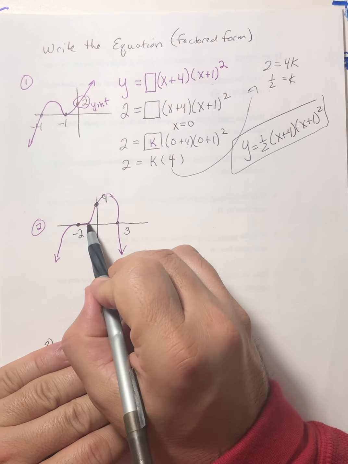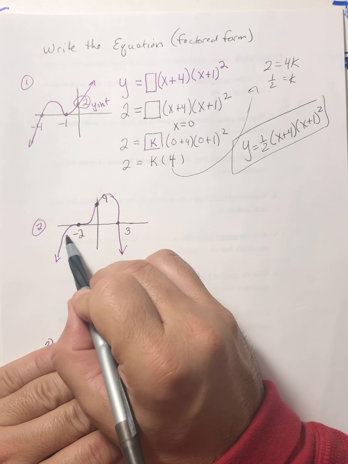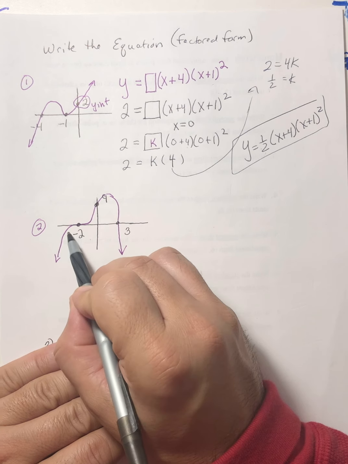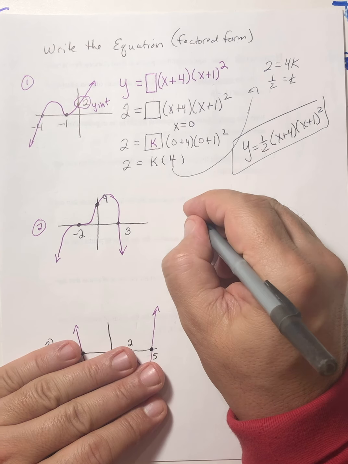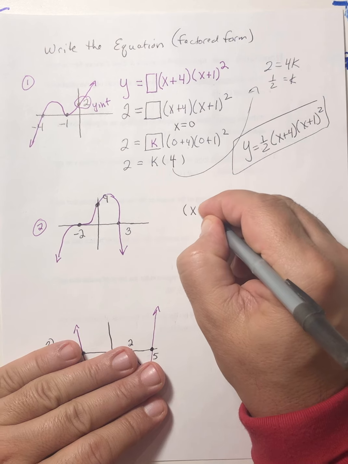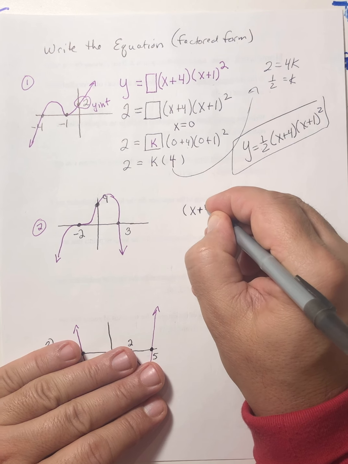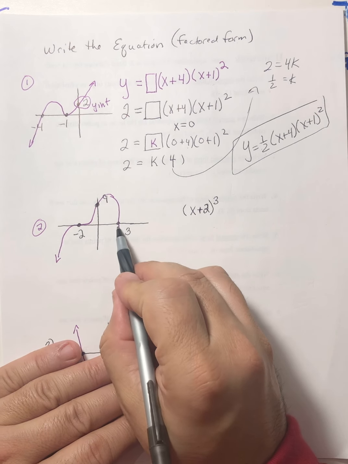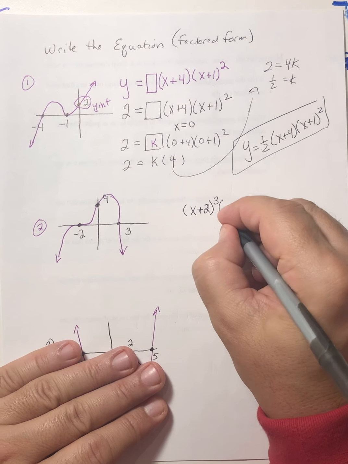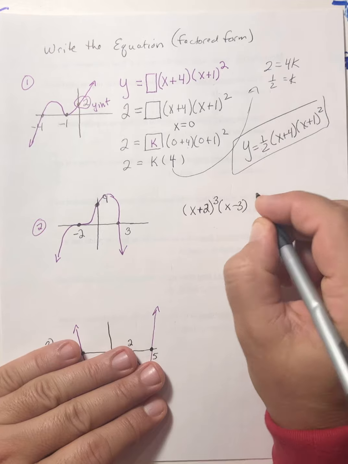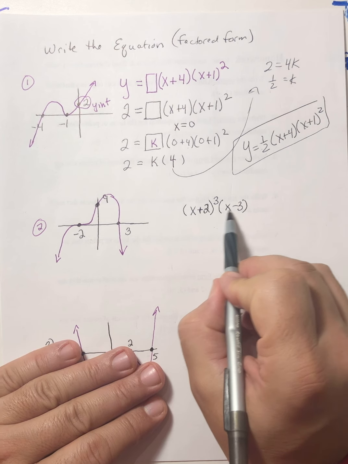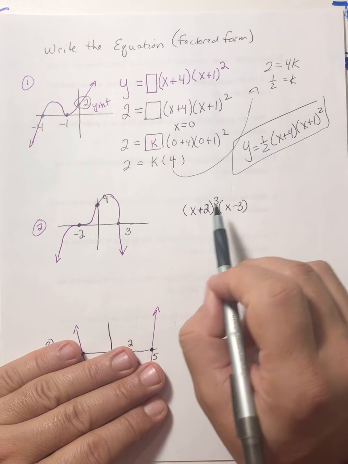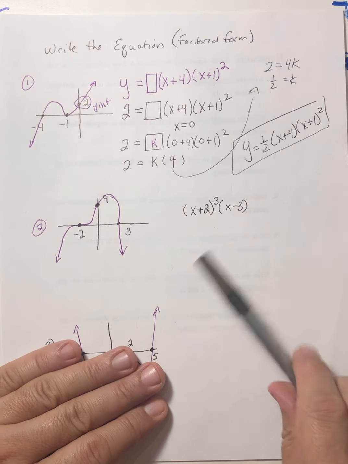All right, this is a classic drag through. So that means that factor, this root, appears 3 times. So this right here is going to be a classic x plus 2 to the power of 3. And then this one is just straight through, so times x minus 3. Guys, the order in which you write these two down does not matter. Okay? So there's our basic setup right there.